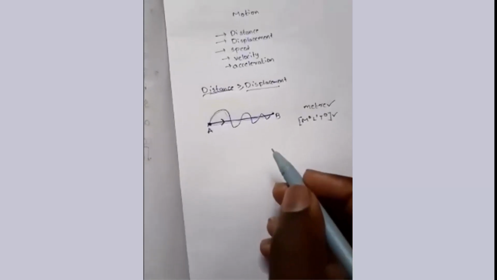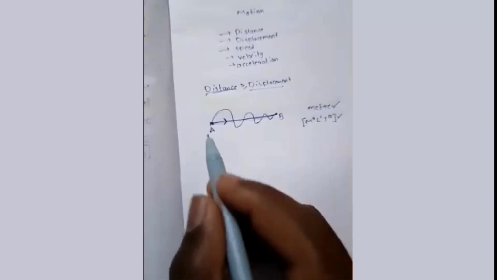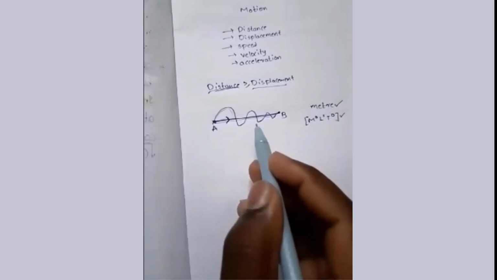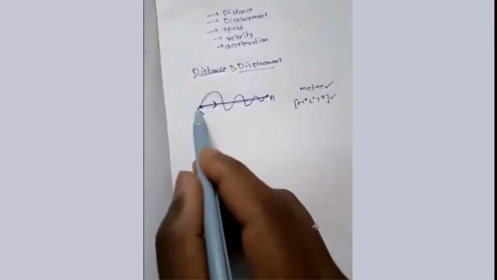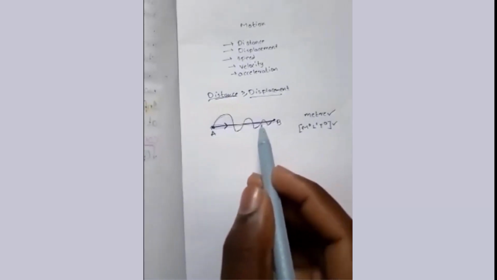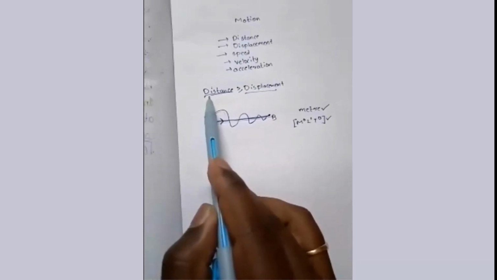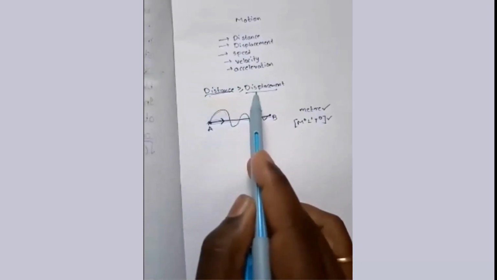The basic difference between distance and displacement: distance is the total path covered by a body. Displacement is the shortest distance between initial and final position. And second thing, distance is a scalar quantity. Displacement is a vector quantity.